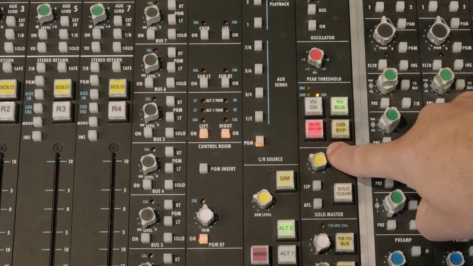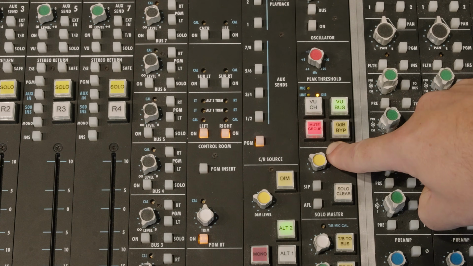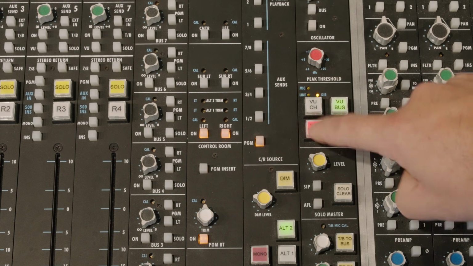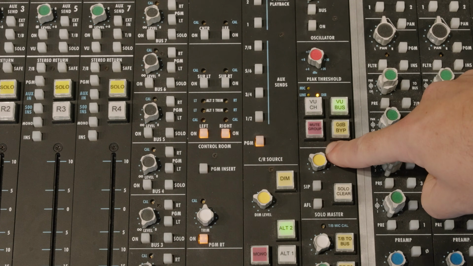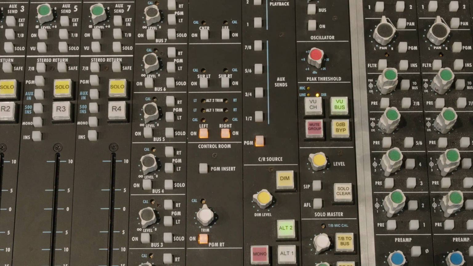Mute group we went over earlier when I talked about the 548C channel function module. So refer to that part of the video to learn what mute group does.